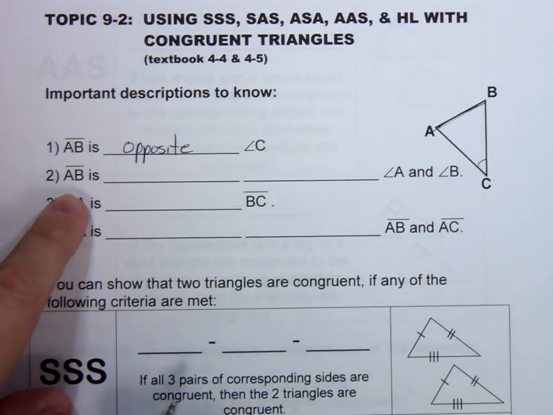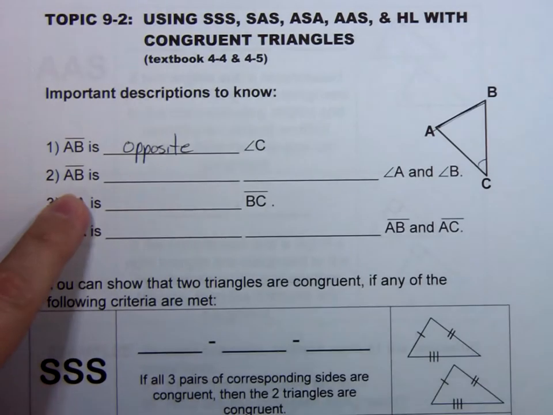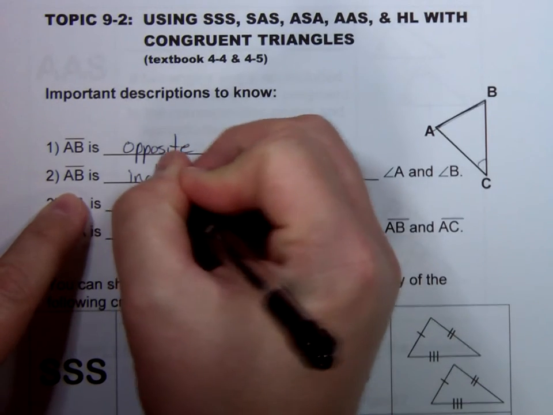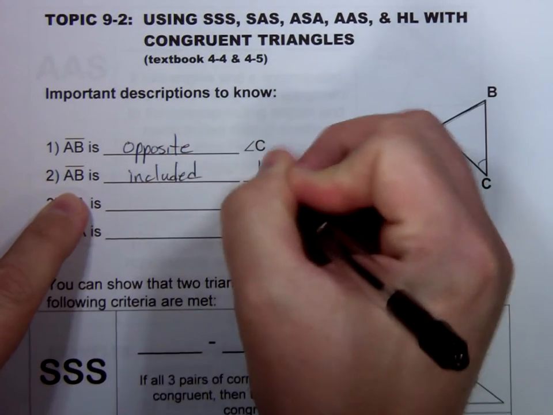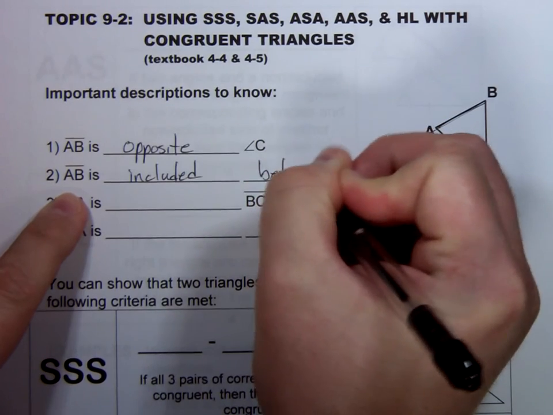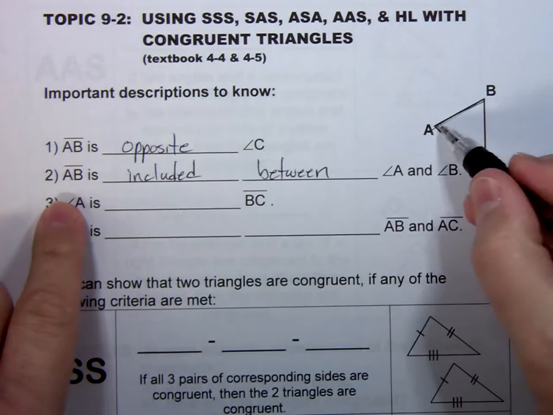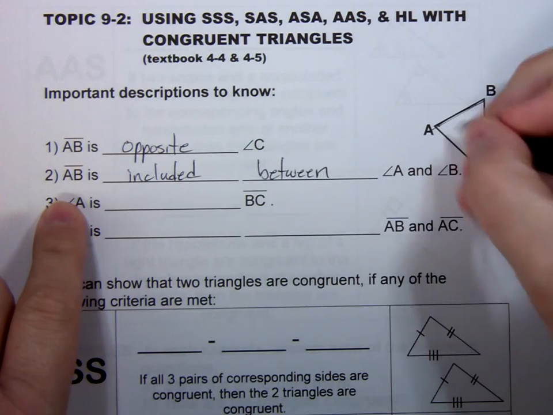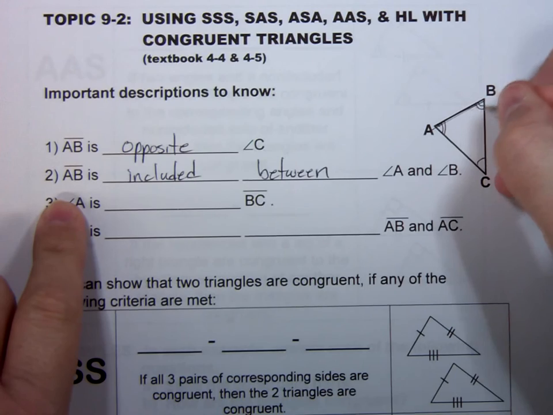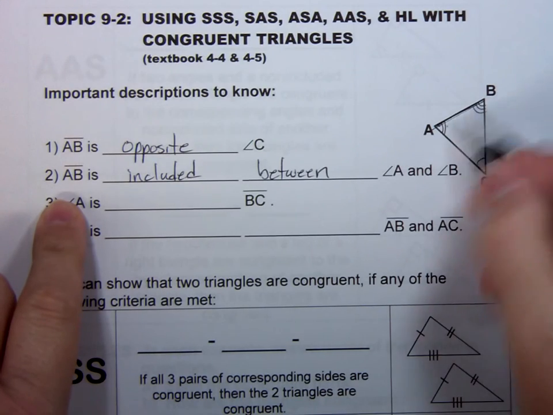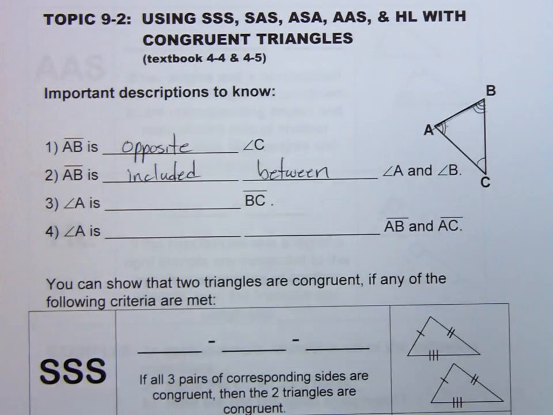So opposite's one word. And then line segment AB is included between angle A and angle B. If you talk about the included side or the included angle, it's the angle between the two things. So line segment AB is included between angle A and angle B. It's between those two angles. It's shared by those two angles.